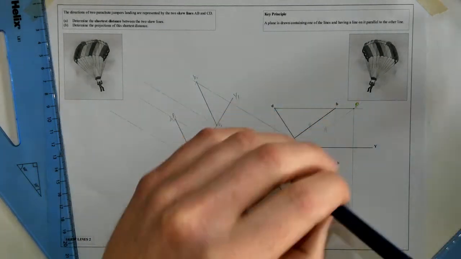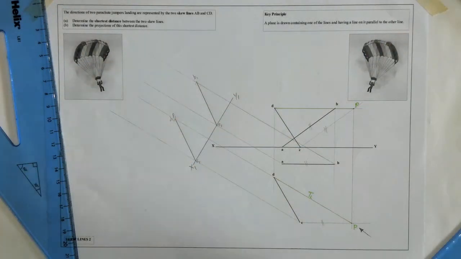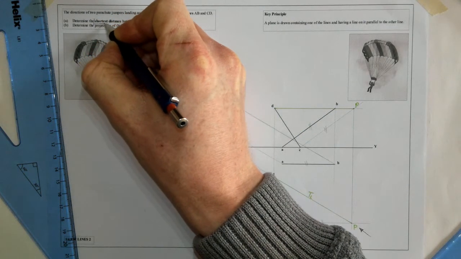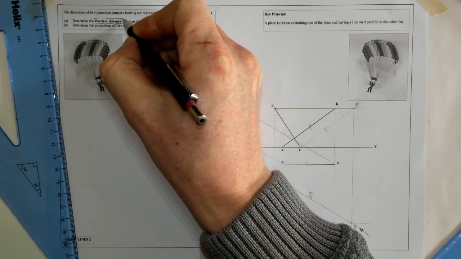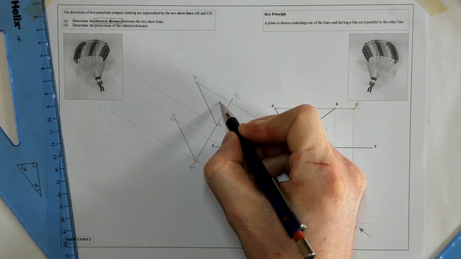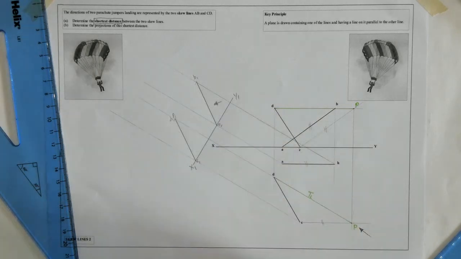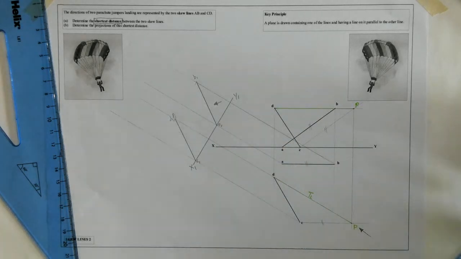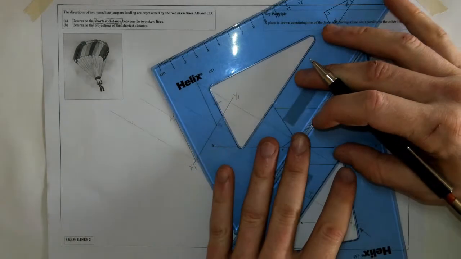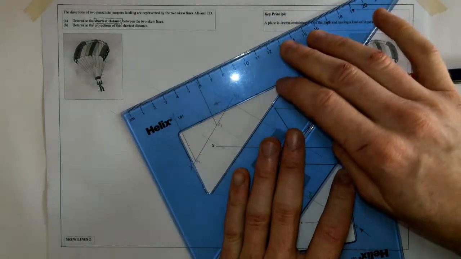Okay, now to actually work this out accurately on our drawing page, we are going to project a second auxiliary view. So the shortest distance, we're going to project a view looking perpendicular to our skew lines. So a second auxiliary view looking 90 degrees.